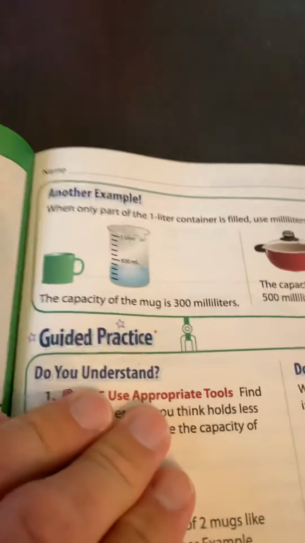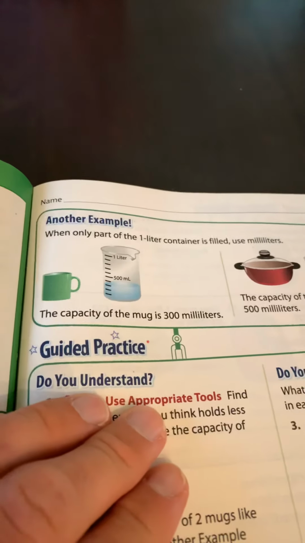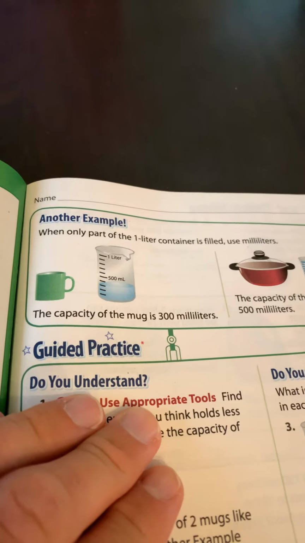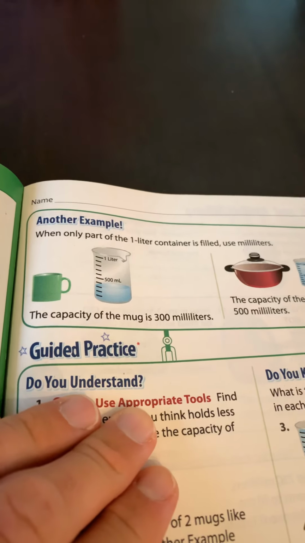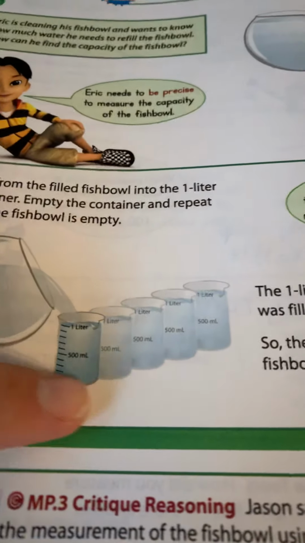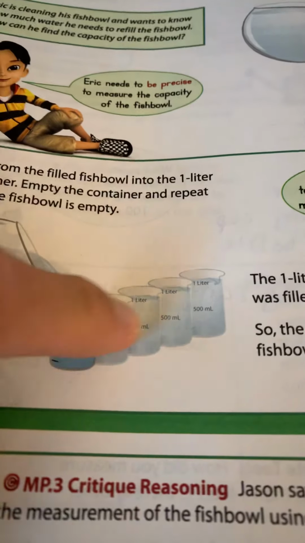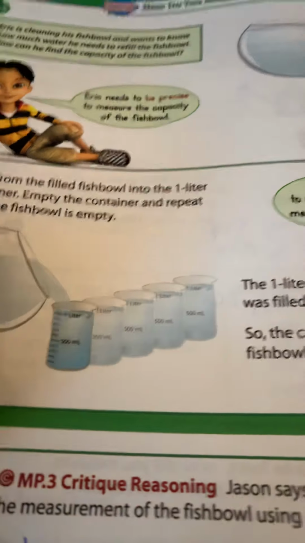All right, let's go to page 765. Let's look at another example up here. When only part of the 1 liter container is filled, use milliliters. So we didn't have to use milliliters over here because we filled it exactly to 1 liter. So we knew 1 liter was exact. So it's easier to measure there.